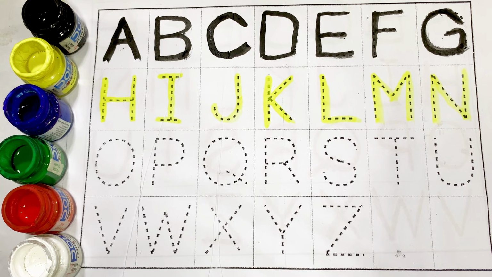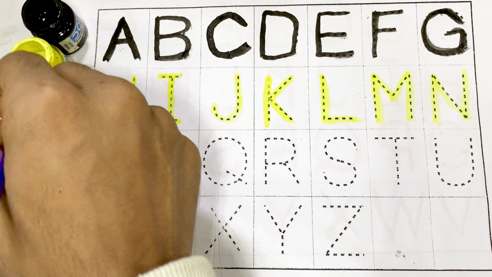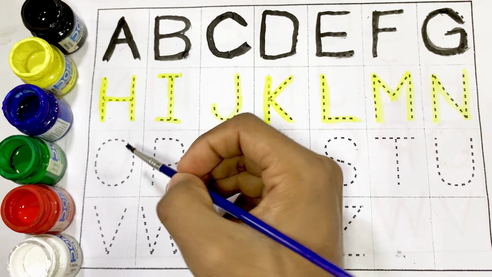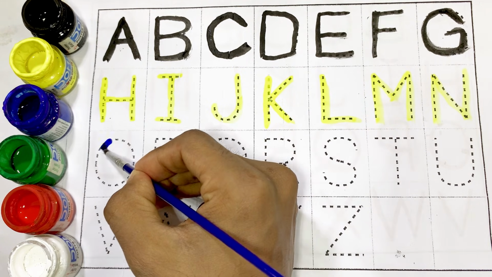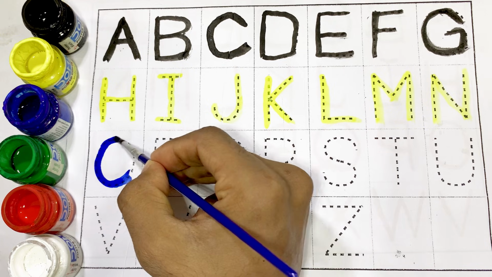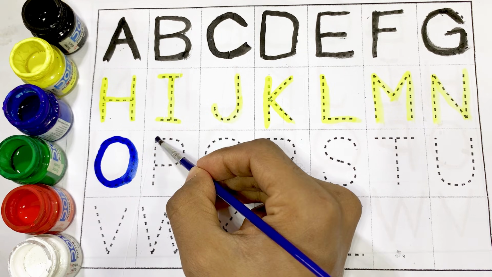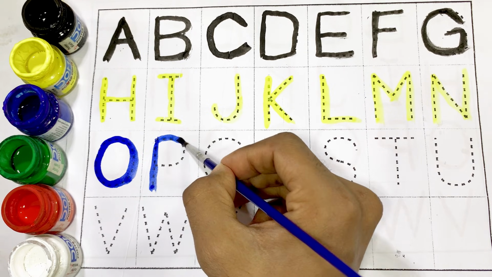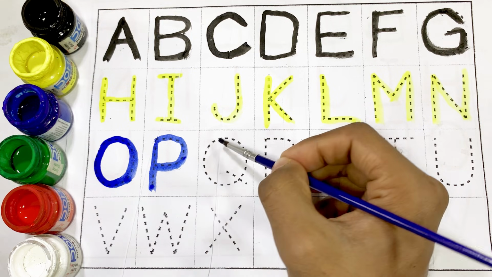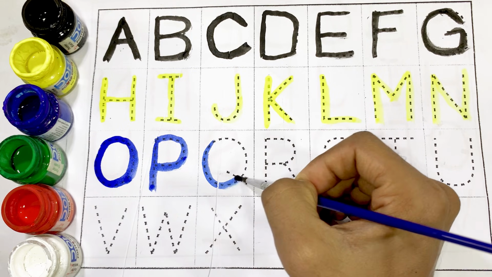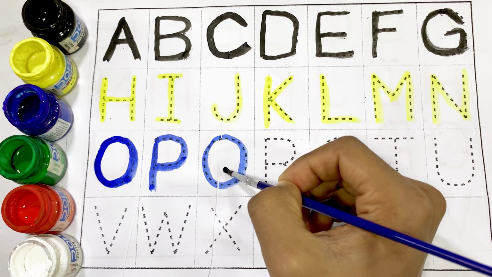Now the alphabets of O, and use blue color. This is O for octopus. This is P for parrot. This is Q for queen.